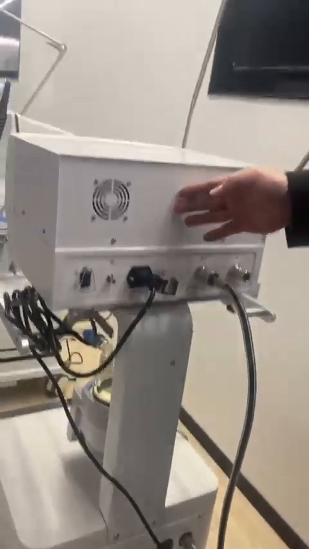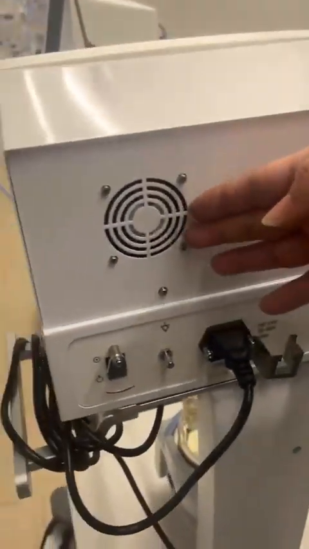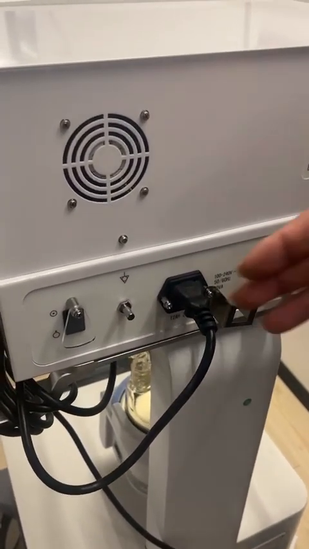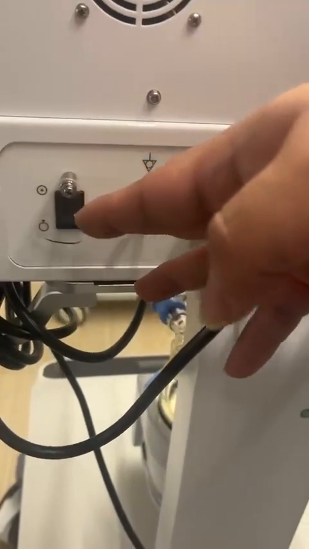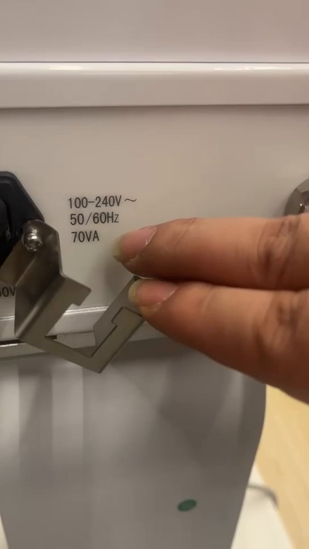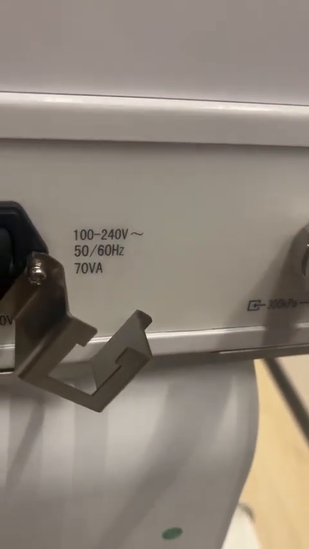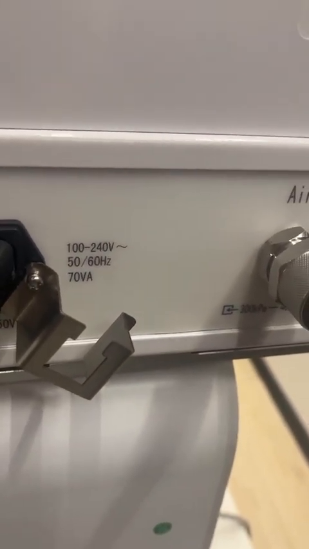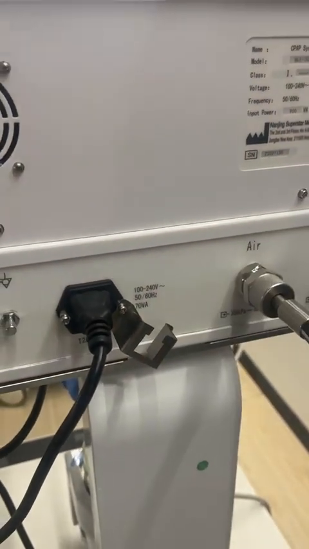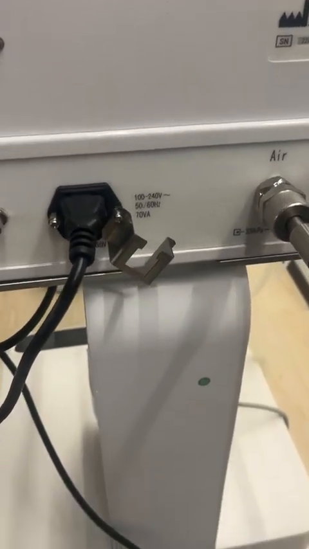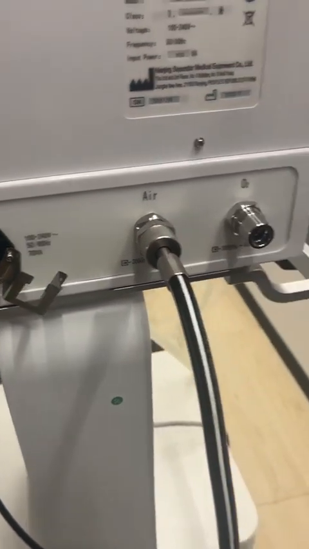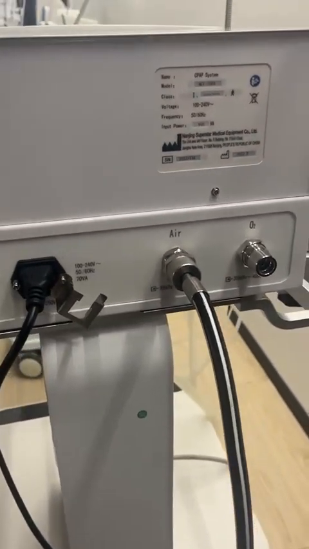Then by the upper side, we can see the back side of the main engine. Here is the fan for giving the heat outside of the machine to keep it running well. And then here, we can see the power button. And then here, it supports 100 to 240 volts. So it means this machine can be used in many different kinds of situations, because we have this wide voltage design. So even if your country's voltage and power is not very stable, we can still use the machine very well, and the machine will never be hurt and stop working, and will never hurt the patient.